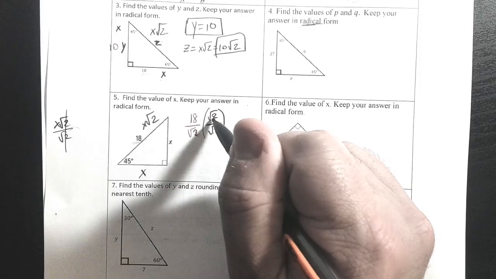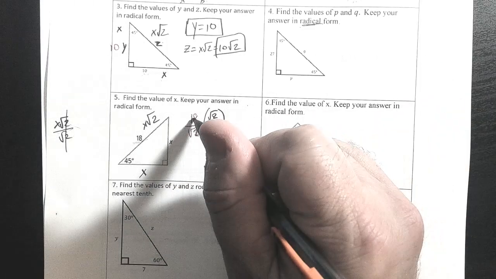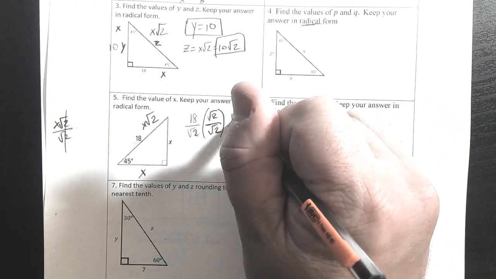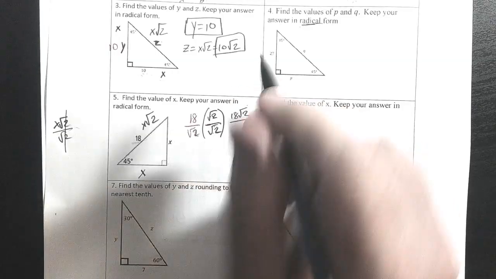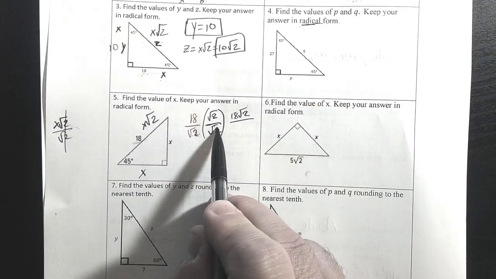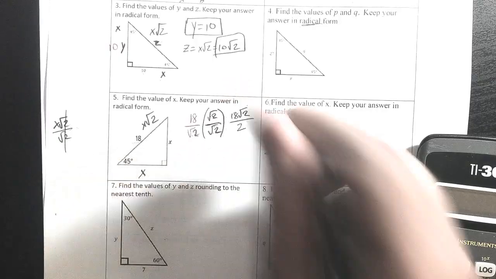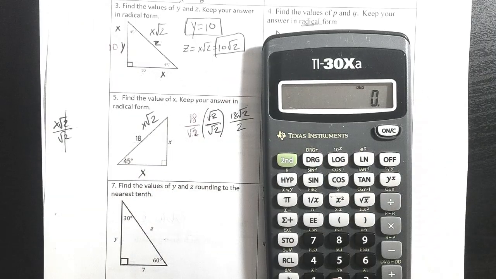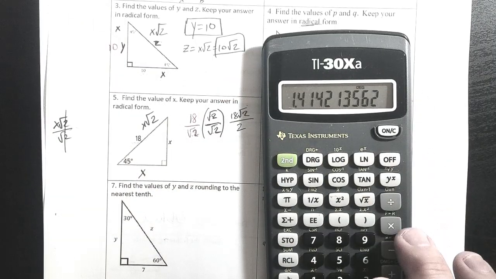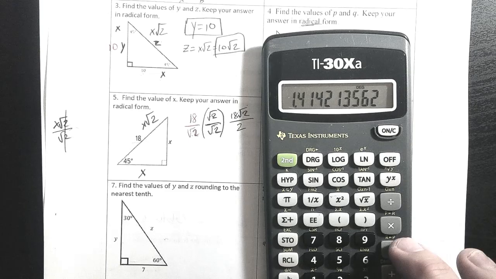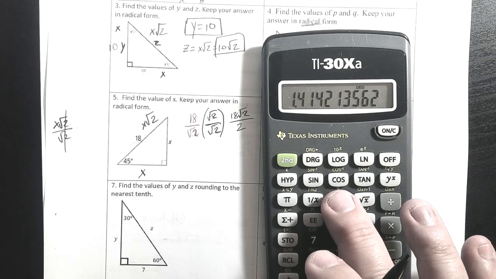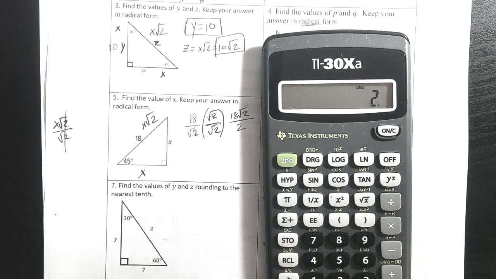Because anything over itself is 1. So 18 times the square root of 2 is 18 square root 2. The square root of 2 times the square root of 2, hopefully you guys know by now, is 2. But just in case: we're hitting square root of 2, and we're multiplying that by itself, or squaring it. So we get 2 back, right? I hope we follow that by now.